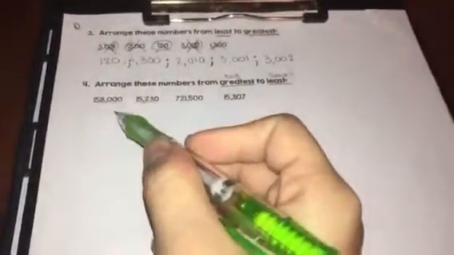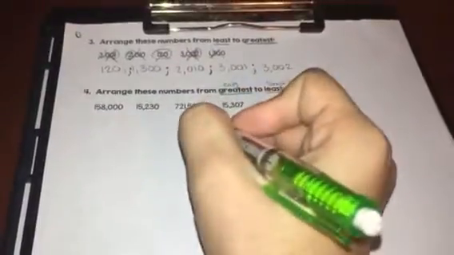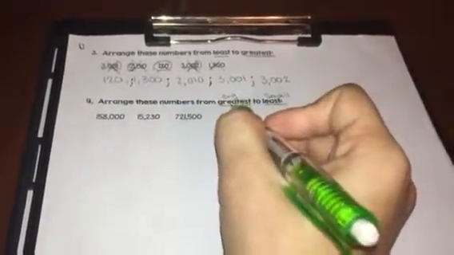For number 4, we want to arrange them from greatest to least, which means we're going from big to small. So we need to look at our numbers. We're in the 100,000s, 10,000s, 100,000s, 10,000s. Well, if we're going from biggest to smallest, we're going to look at these 100,000s first. So I'm going to compare. We have 100,000 here, but we have 700,000 here. So these two numbers are different. So I'm going to circle them and compare them.